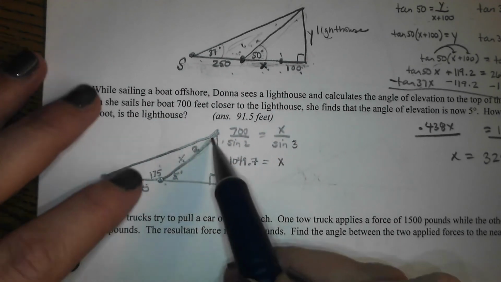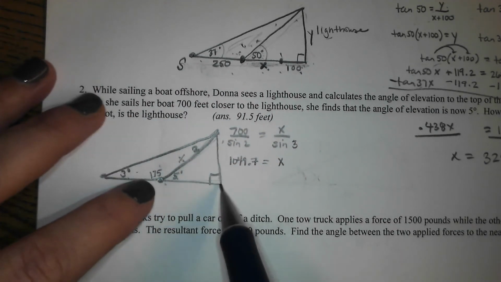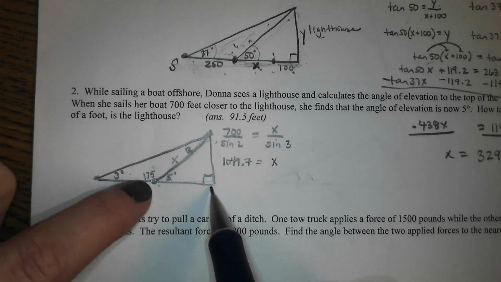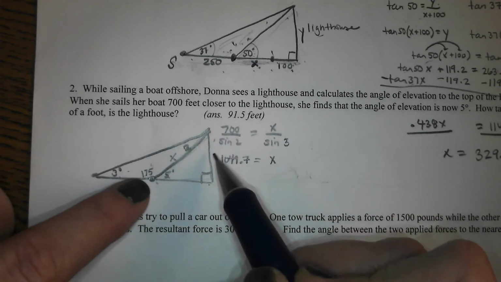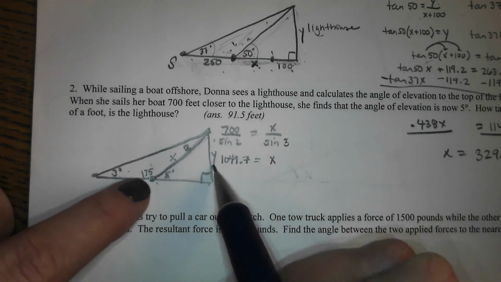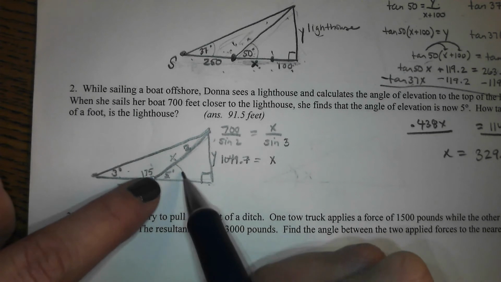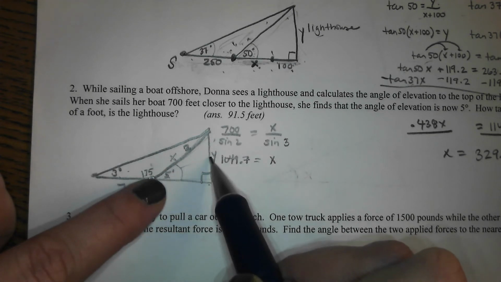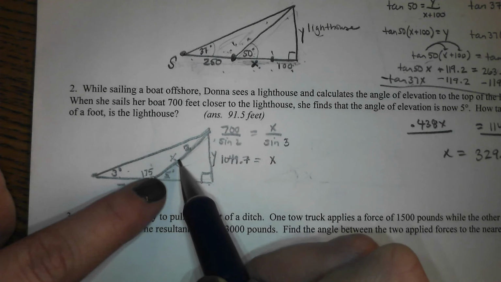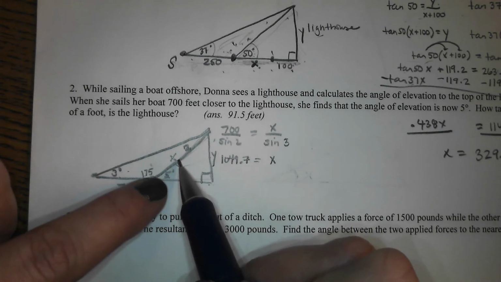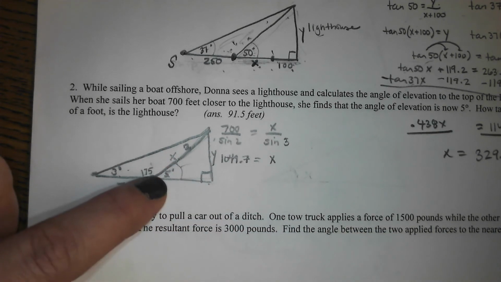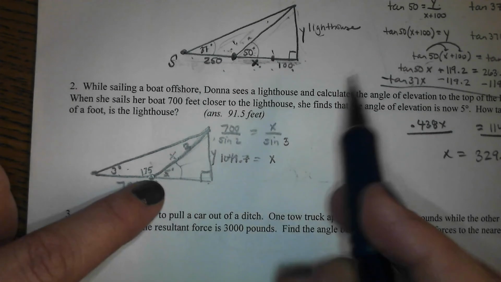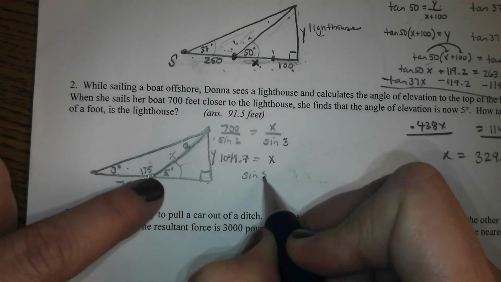And once you have that, now we can fully focus in the right triangle. They want to know how tall is this, so I'll call that Y. And so we have the 5-degree angle. They're asking for the opposite, and we just figured out the hypotenuse. So opposite and hypotenuse means we need to use the sine, cosine, or tangent. Sine.